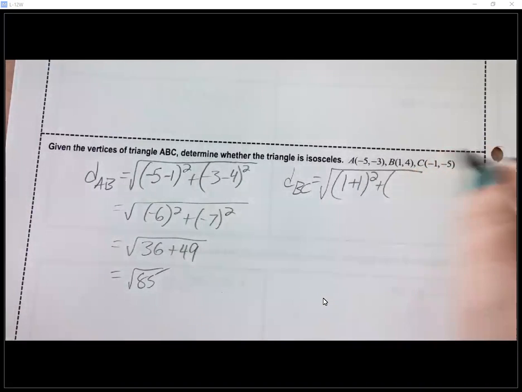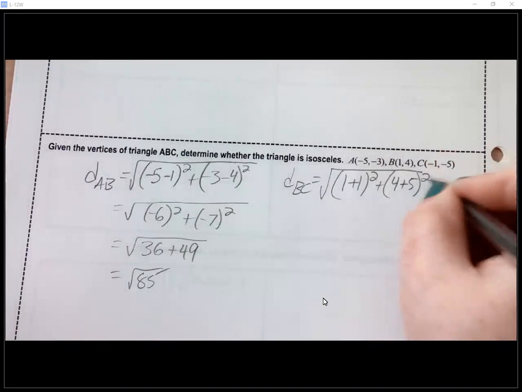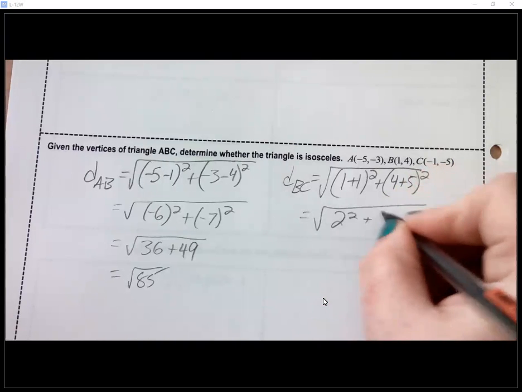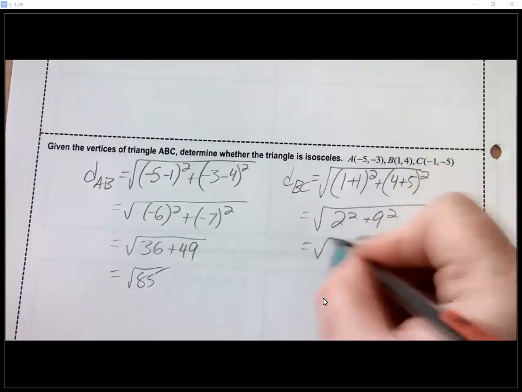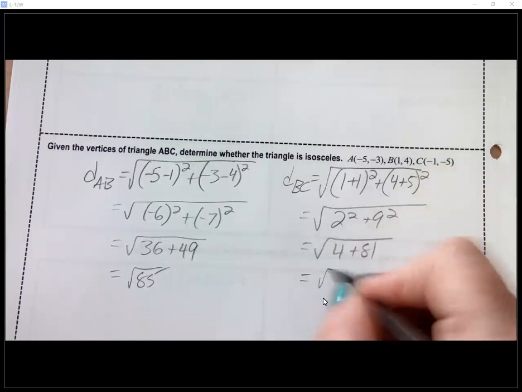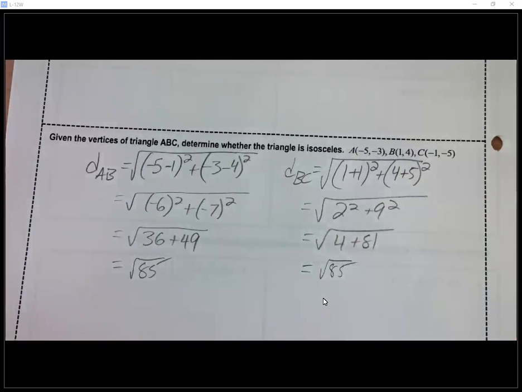Y2, 4 minus negative turns into +5. Yes, I don't even have to keep going, because I found 2 that are equal. So the answer is a yes.